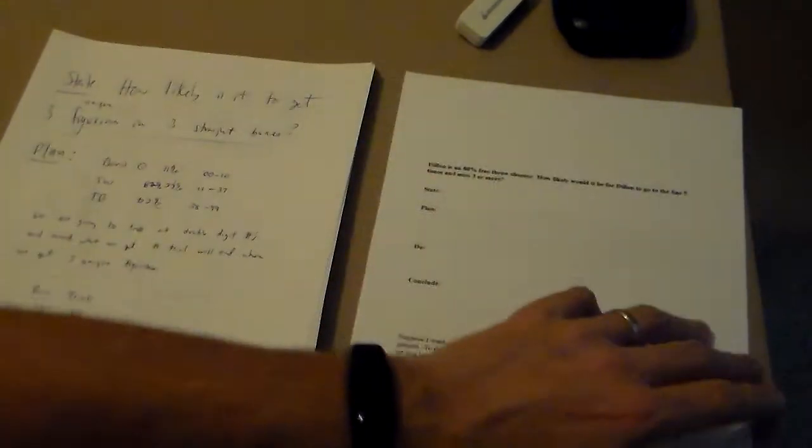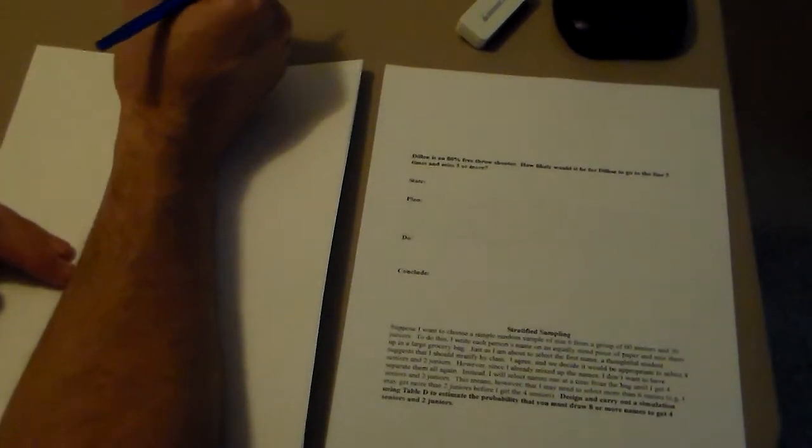So let's look. This says Dylan is an 80% free throw shooter. Come on, he's not an 80% free throw shooter. I find that hard to believe. You guys tell me. Maybe he is. Dylan is an 80% free throw shooter. How likely would it be for Dylan to go to the line 5 times and miss 3 or more shots?